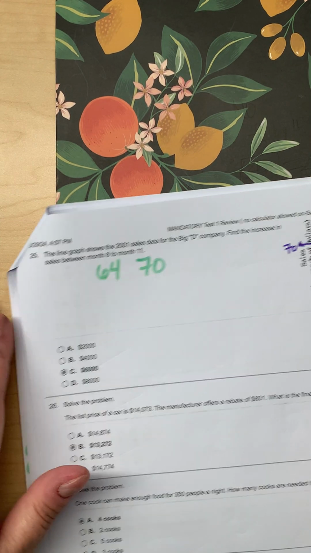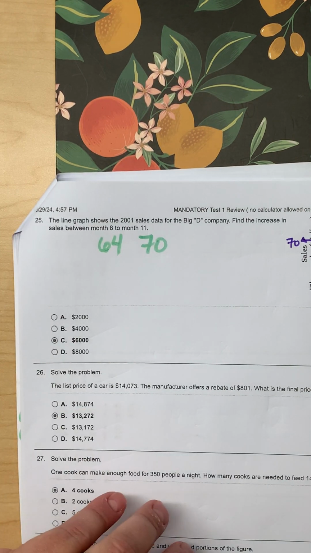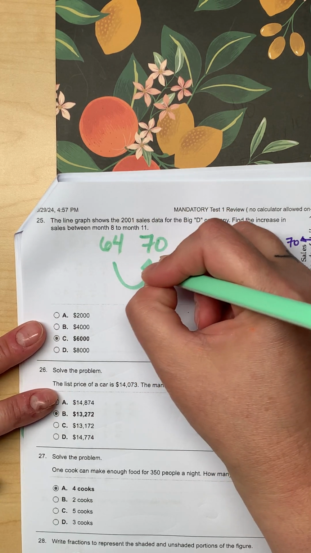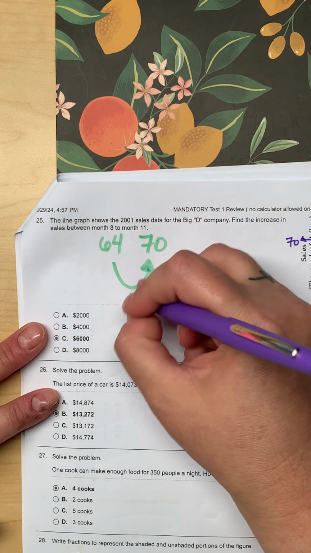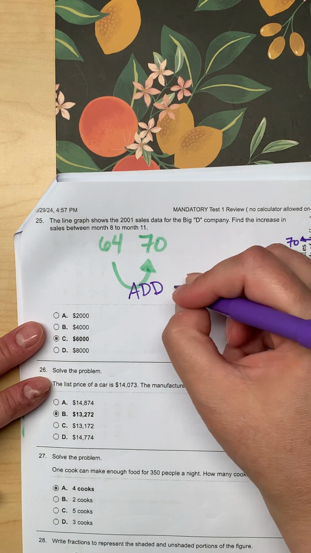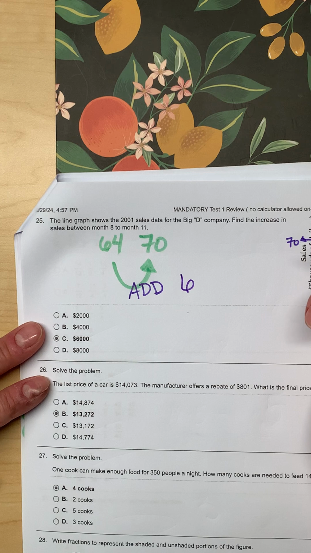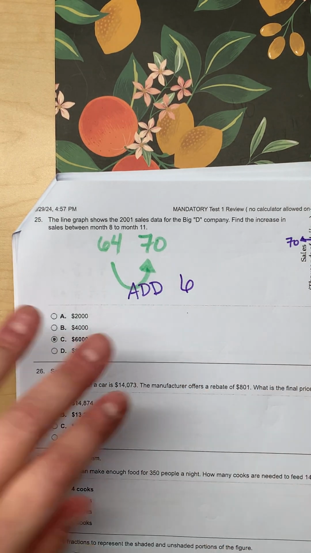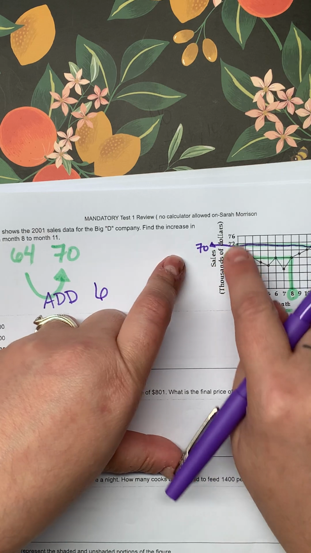Okay, so the question was find the increase in sales. So how did we get from 64 to 70? What did you have to add? You have to add the number 6. Yay. The only thing is, this 64 and 70, remember we got it from the left side?